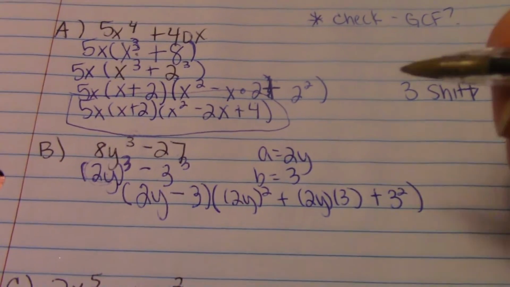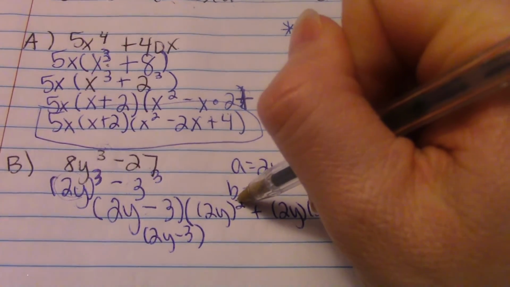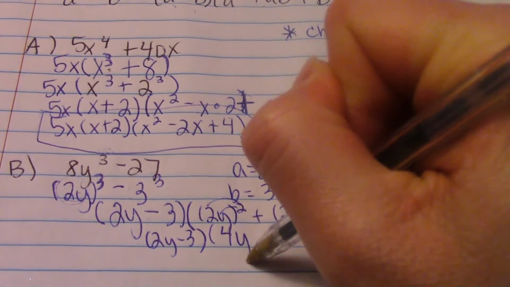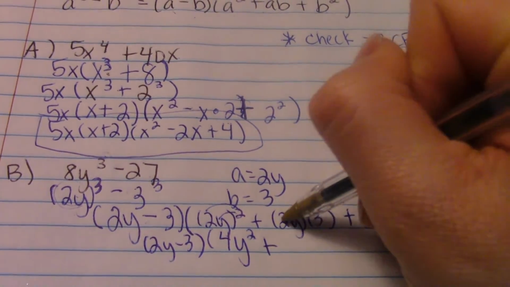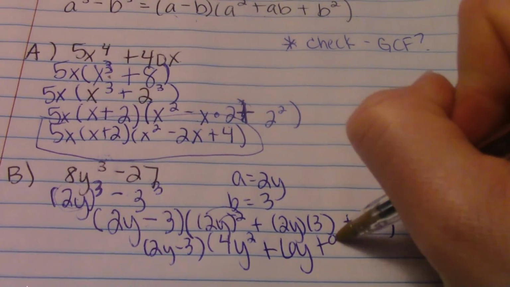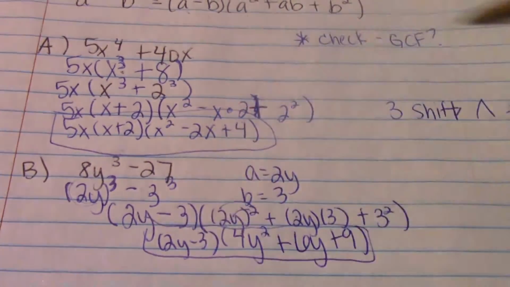And let's simplify this. This is done. 2y minus 3. Remember the 2 goes to both, so 2 squared is 4y squared, plus 2 times 3 is 6y, plus 3 squared is 9. And that is our answer.